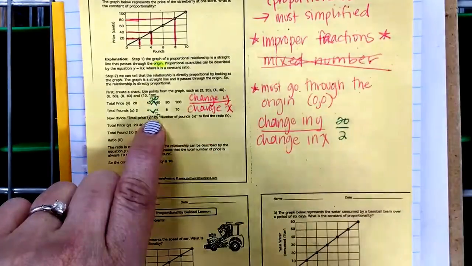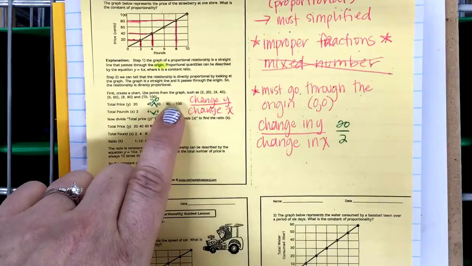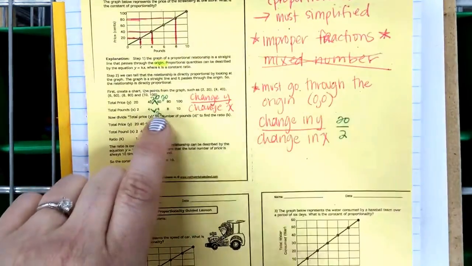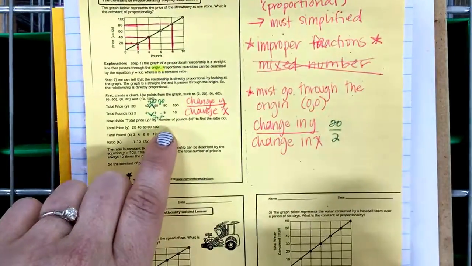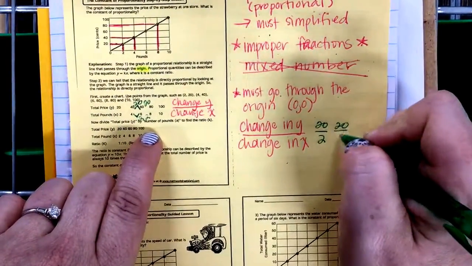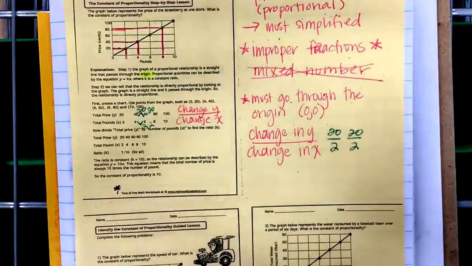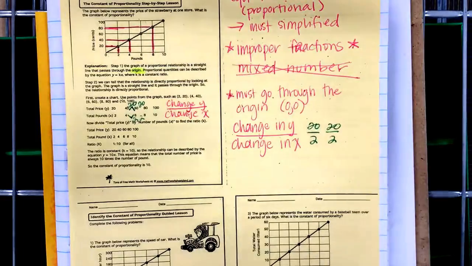20 over 2, correct? All right, let's find the next one. What's the change from 60 to 80? 20. And what's the change from 6 to 8? 2. So what's the change in y over change in x? 20 over 2. Most of you are going to be like, Mrs. Long, let's stop here. Are those the same? So yes, that's proportional.